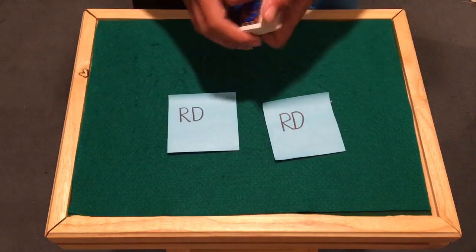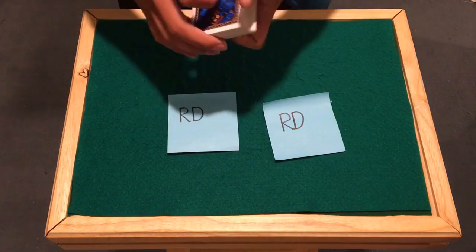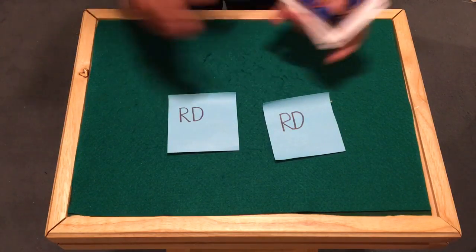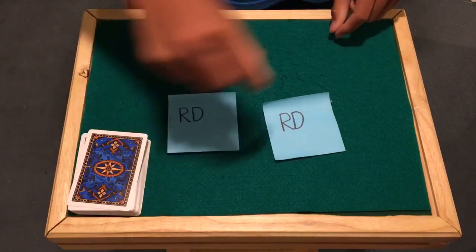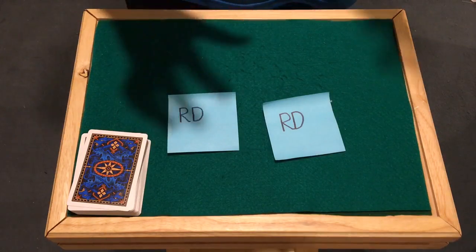Well, first he's going to start with Chris. Okay, so he starts with Chris Hardwick. He's going to ask him to name a random location, and what he's going to do is have Chris Hardwick write it down on a piece of paper.